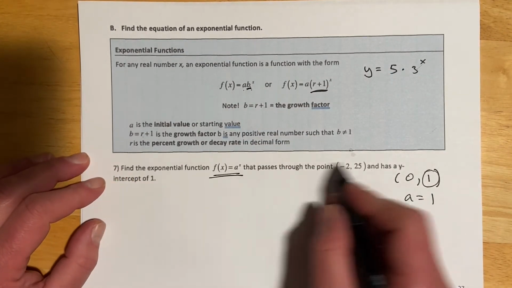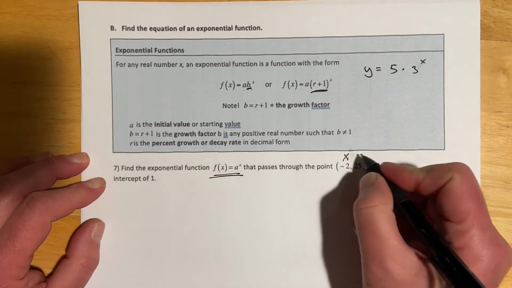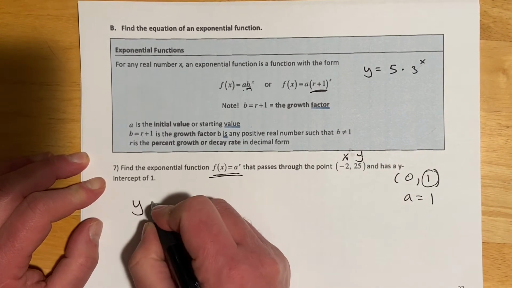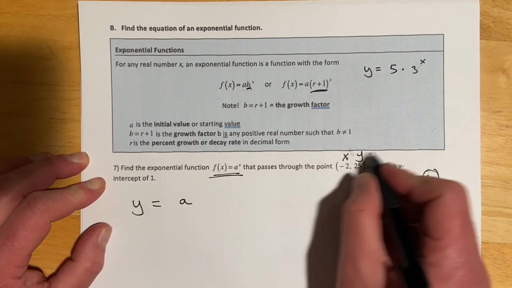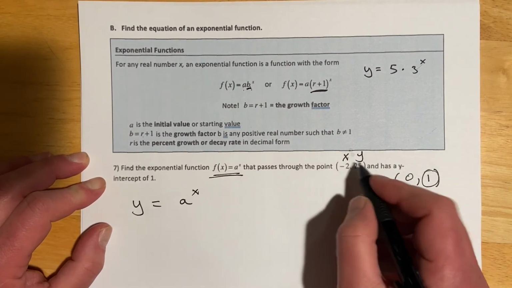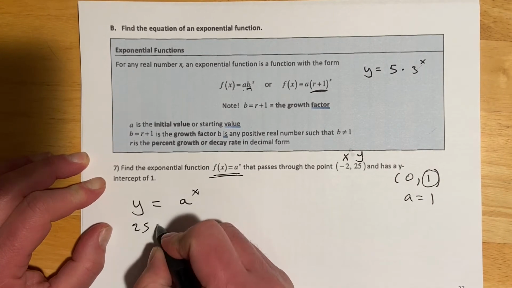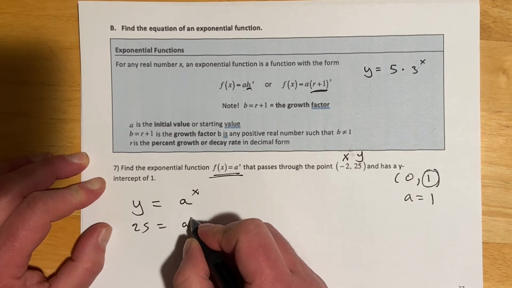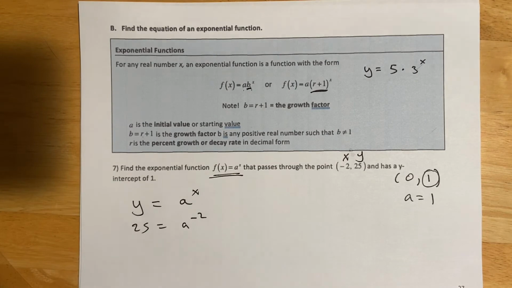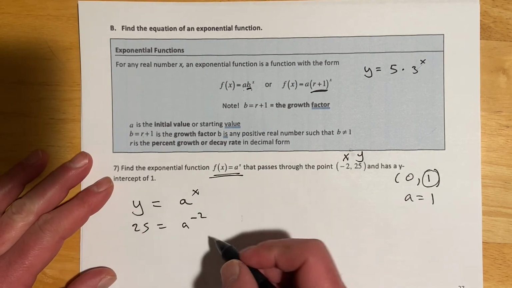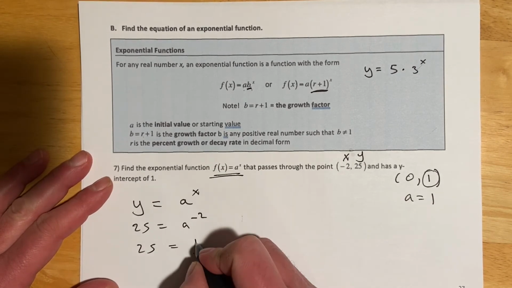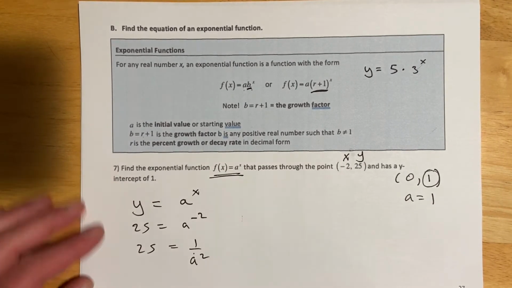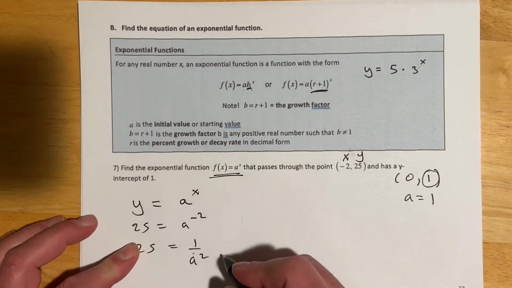Again, they called it a in this problem. So that's an x and a y. So if I think of this as y equals a, I really wish they called that b, to the x, then 25 equals a to the -2. And then solving that, I can drop that down, and then multiply this side up.